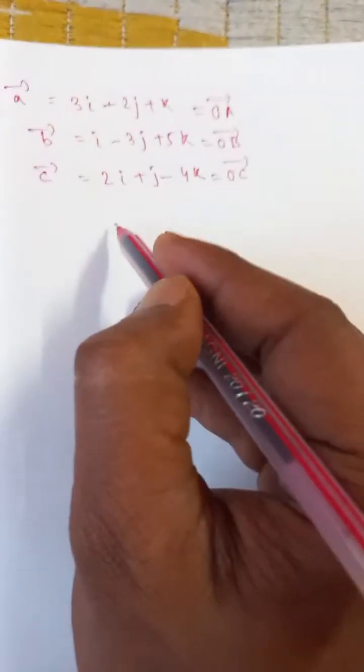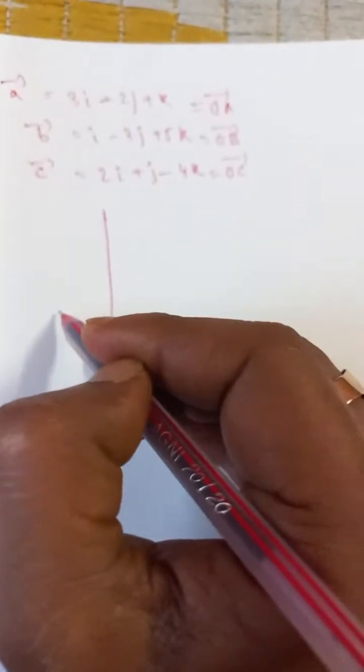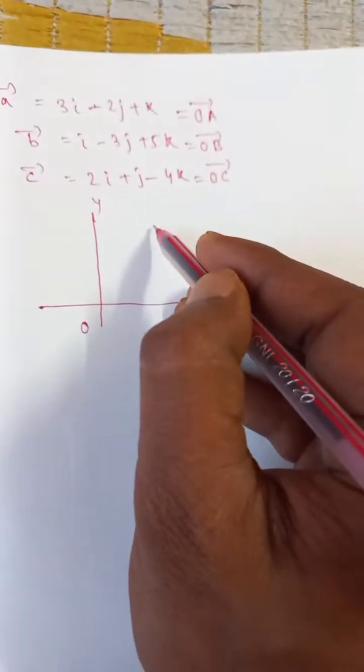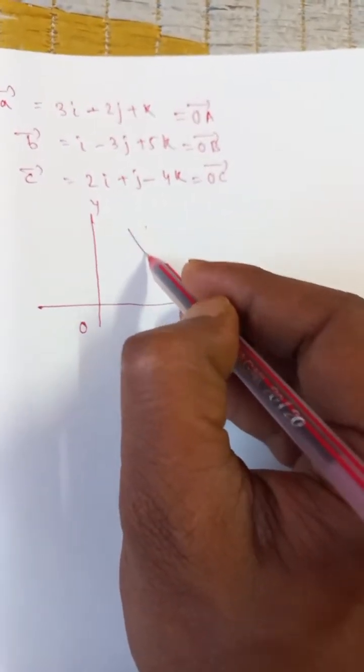And the diagram I have drawn in the Cartesian plane in this way. The x-axis, this is the y-axis, this is O. I have taken 3 points in this way.